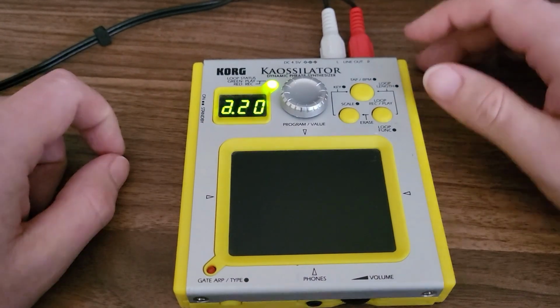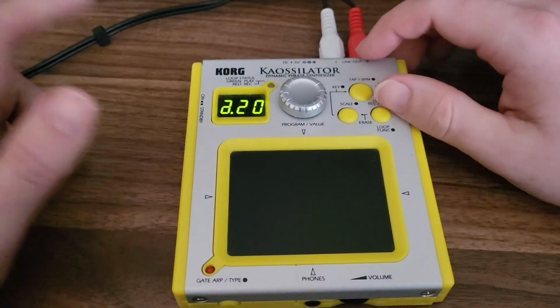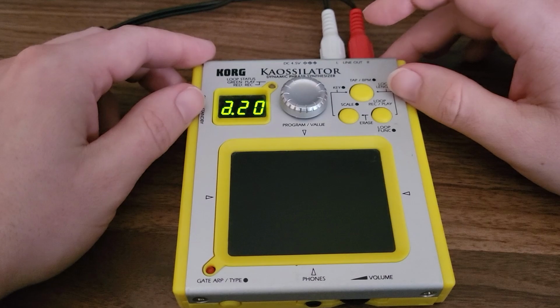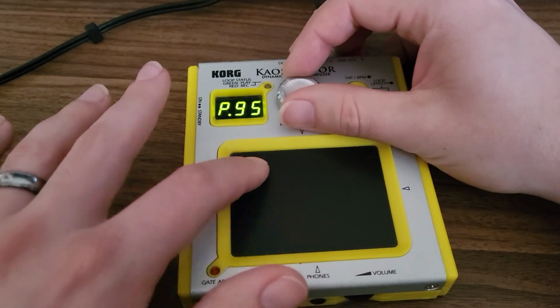So, just a basic loop. Nothing too fancy, but you can do a lot of playing around with this, seeing what you like.